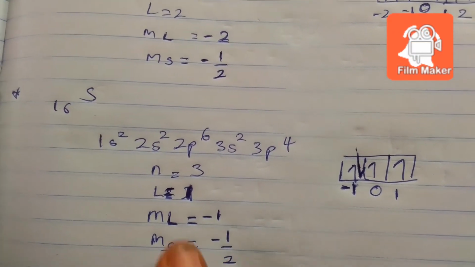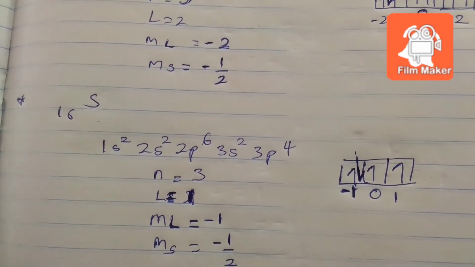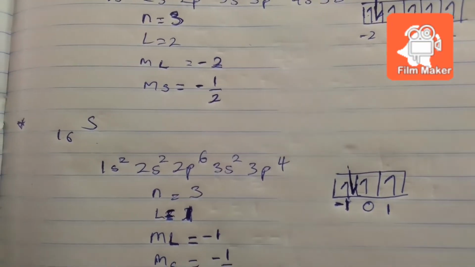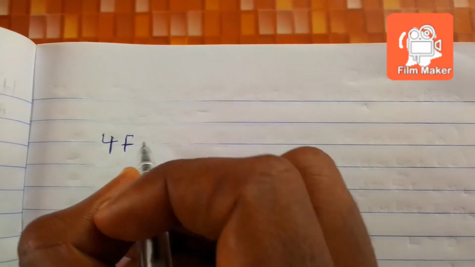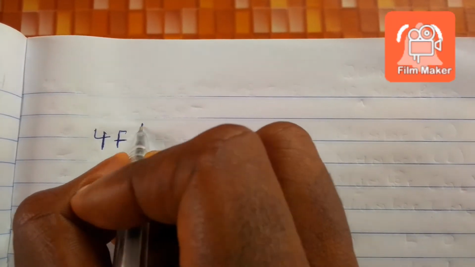So let's look at the last one here. I just want to give you this one as an addition. So let's say an element ends its electronic configuration with 4F5.